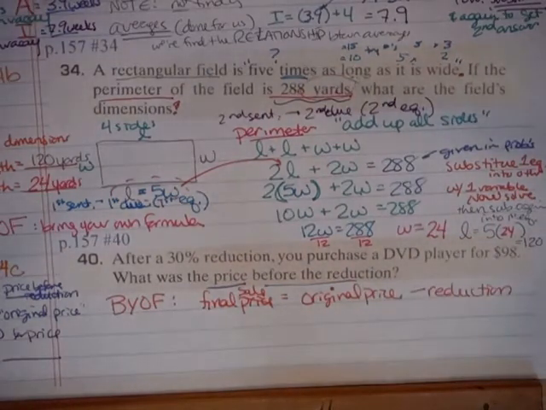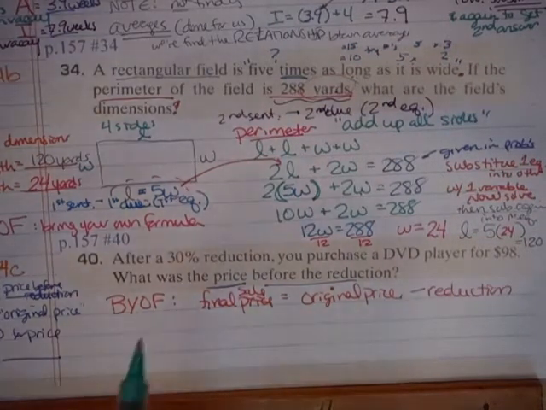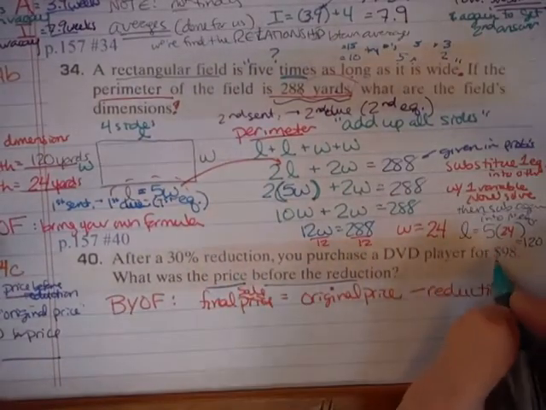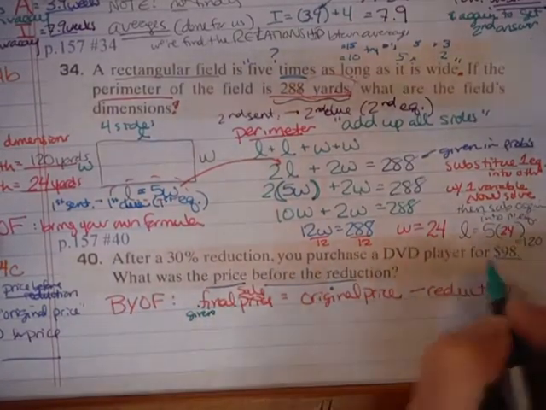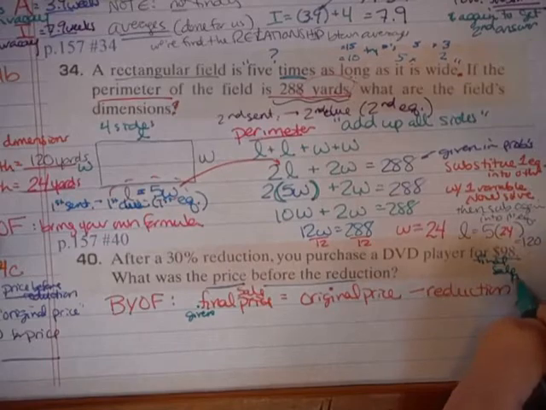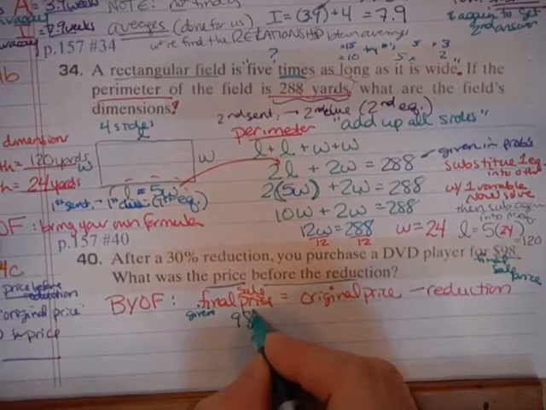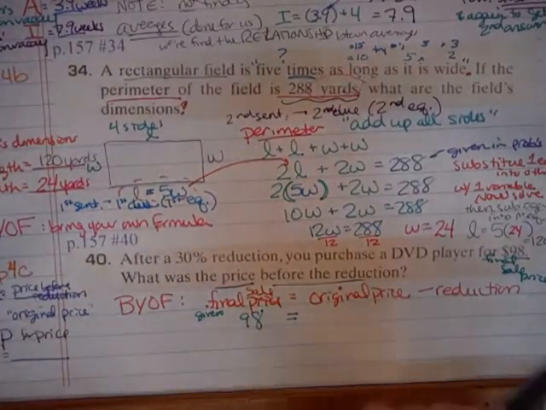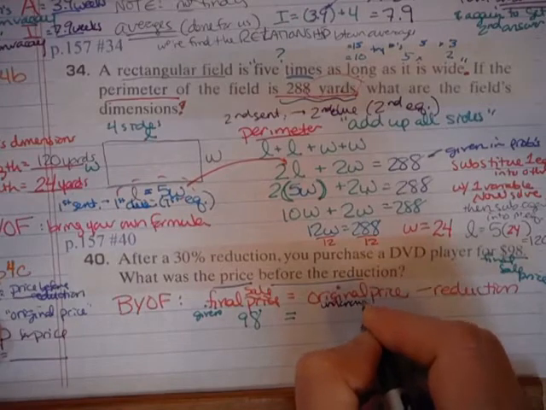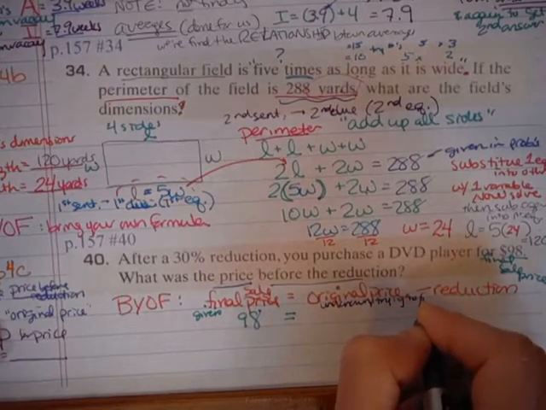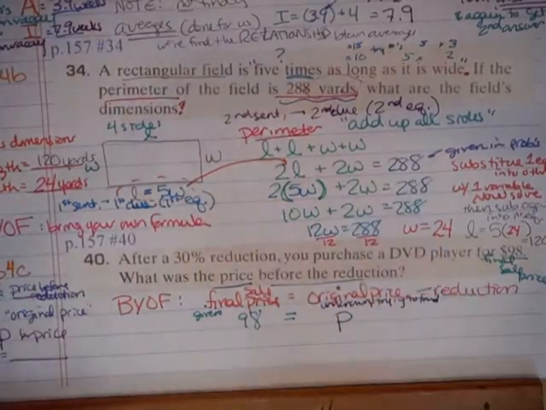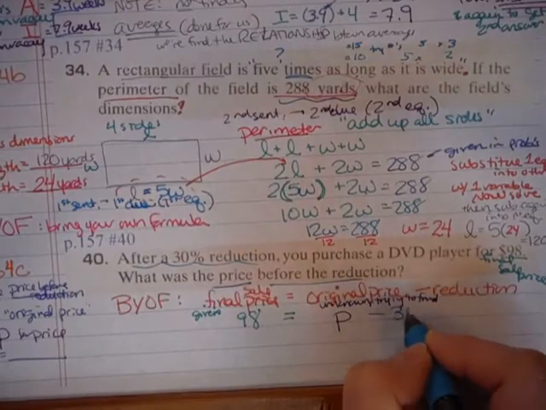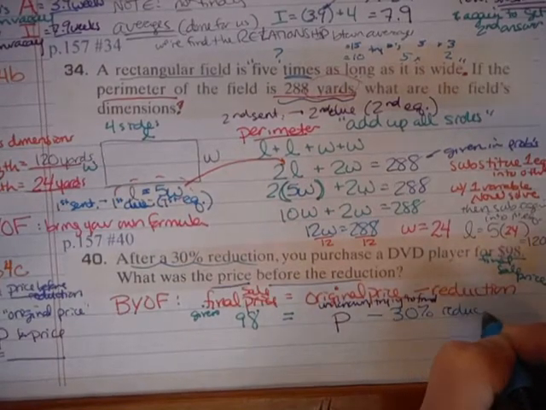Now there's more than one way to set up this problem. We can talk about that. So we're taking a 30% reduction here. If I have my final sale price, they give that to us. This is a given piece of information. This is the final sale price of $98. And it's equal to the original price. That's what we're trying to find. This is our unknown, so that'll be our P value. So 98 equals P minus whatever this reduction is. It's a 30% reduction. So minus 30% reduction.